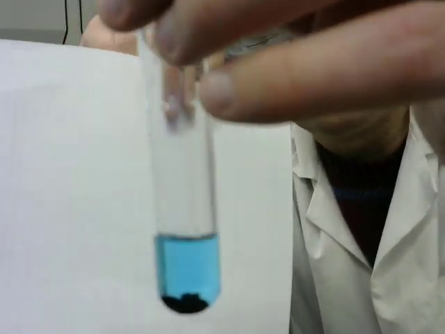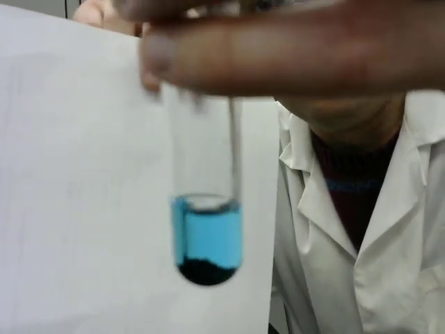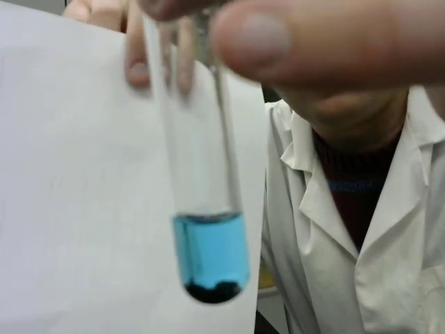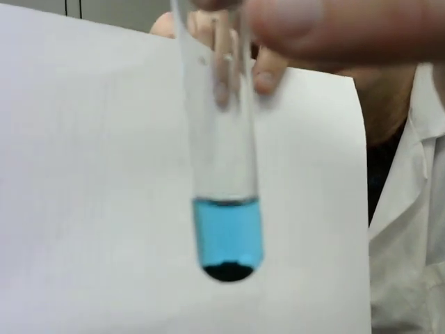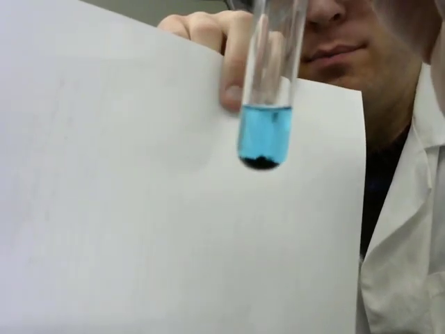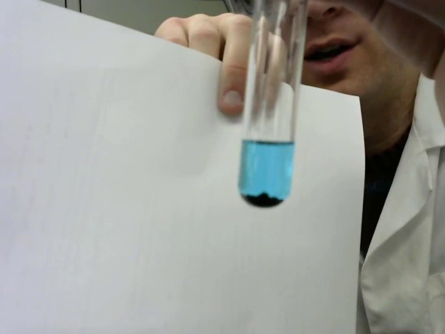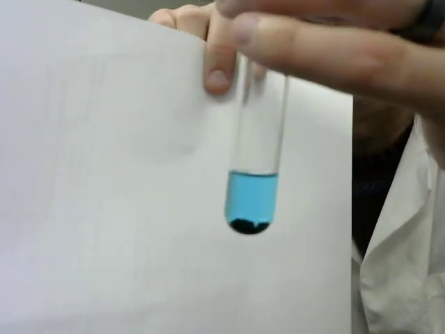If we wait long enough, and I think it is already starting to happen, the blue color of the copper sulfate solution is going to become less markedly blue. And if we wait long enough, then the black that is covering what used to be zinc powder may begin to appear copper in color.